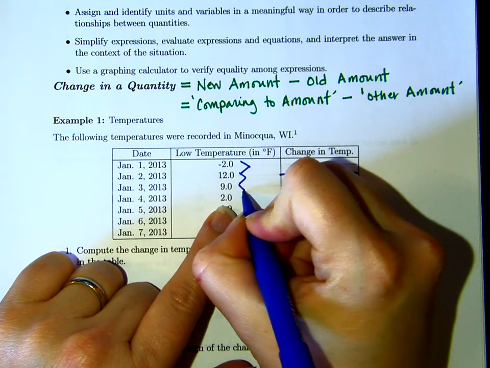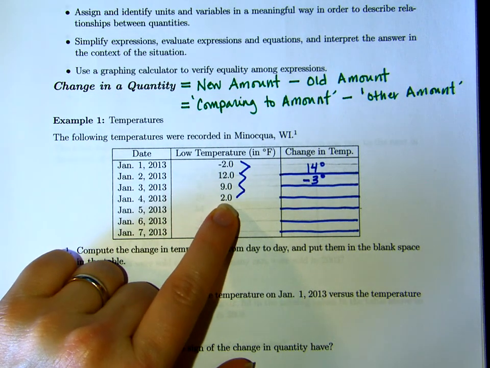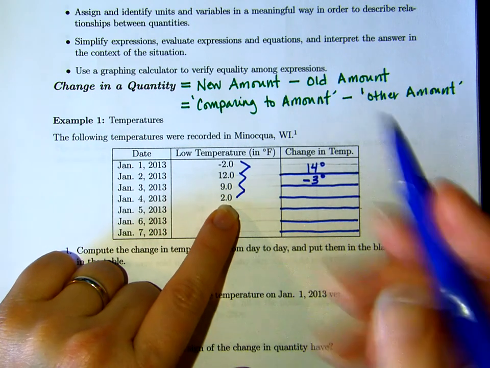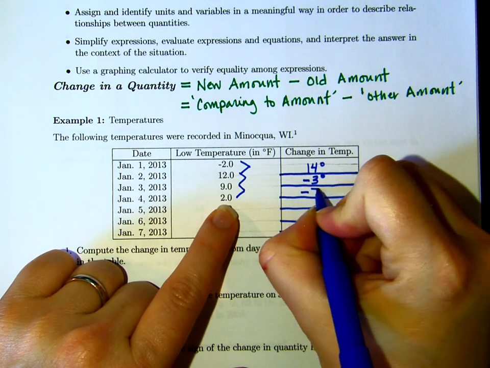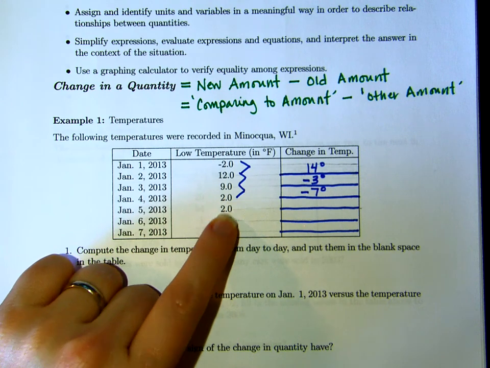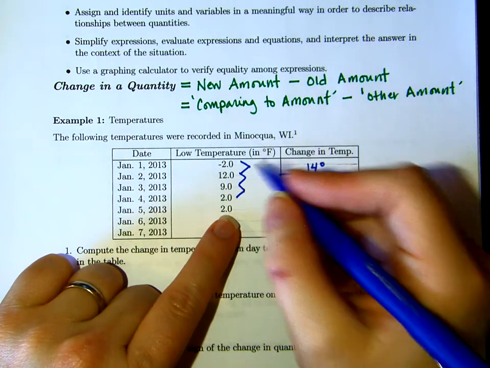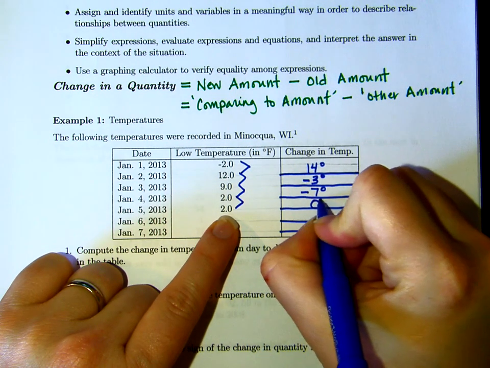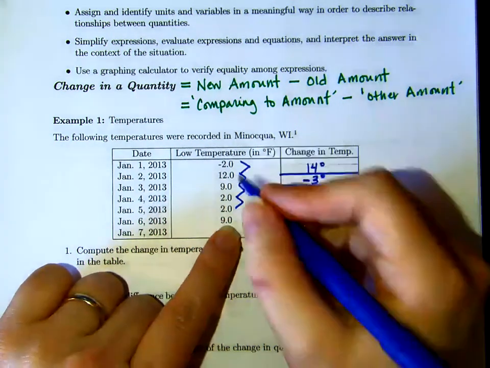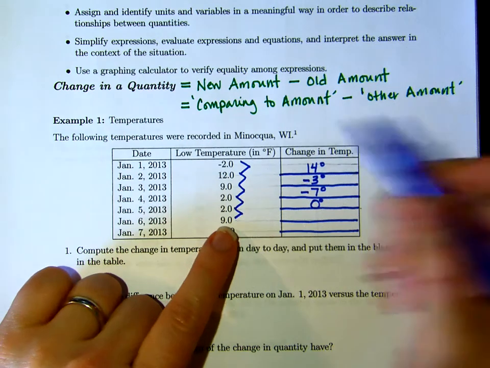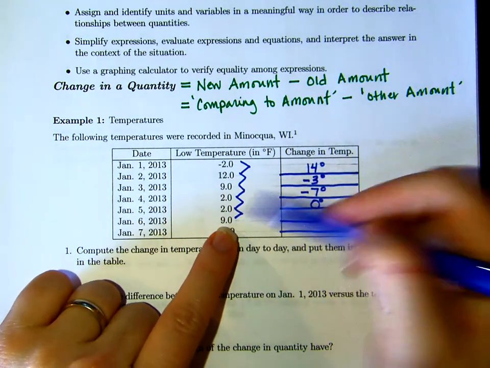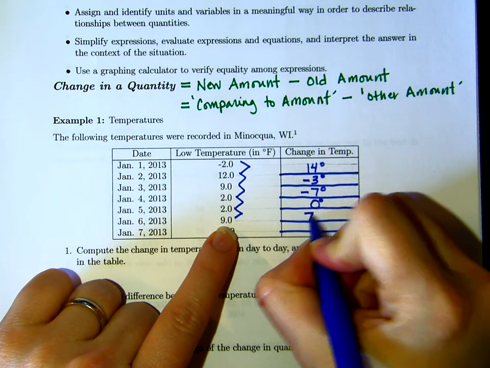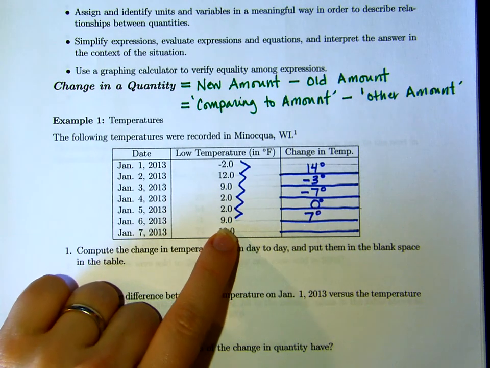And then here, it looks like it dropped another 7 degrees Fahrenheit. So it went down 7 degrees. And then let's see, from here to here, there was no change, 0 degrees. And from the 5th to the 6th, there was an increase of 7 degrees Fahrenheit.